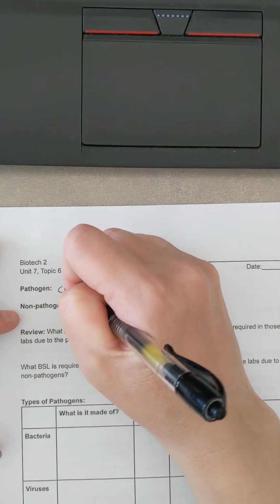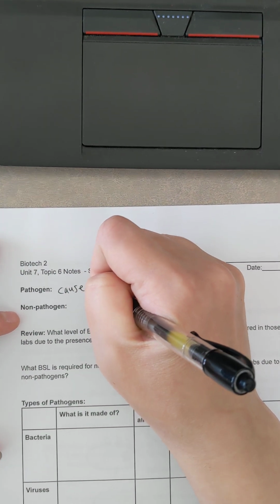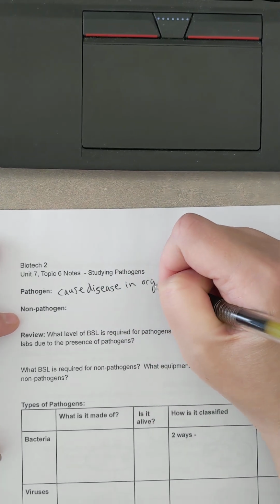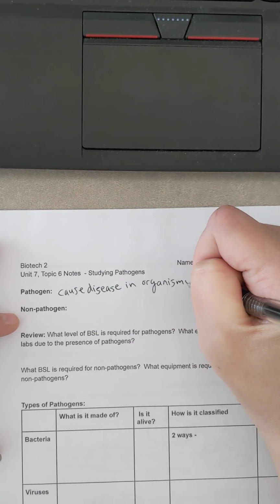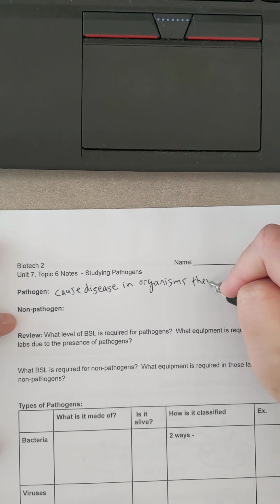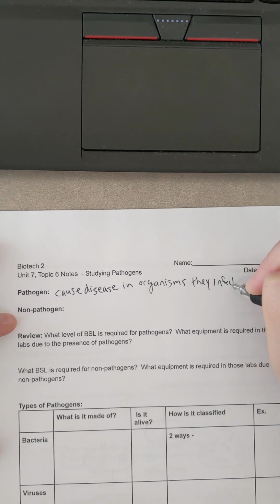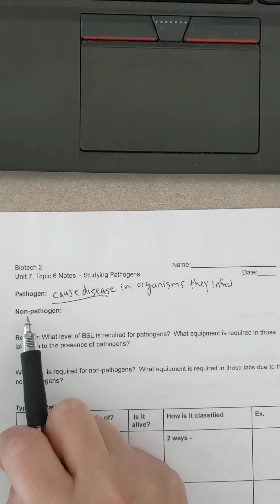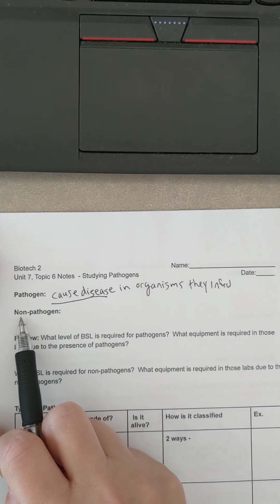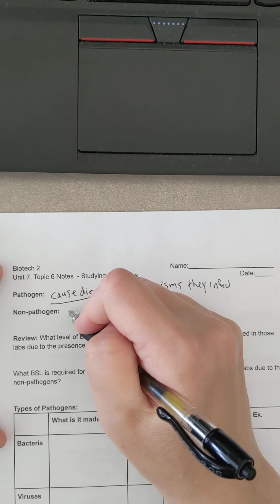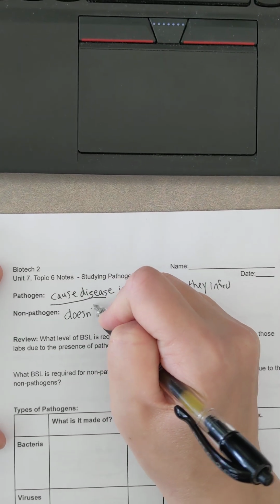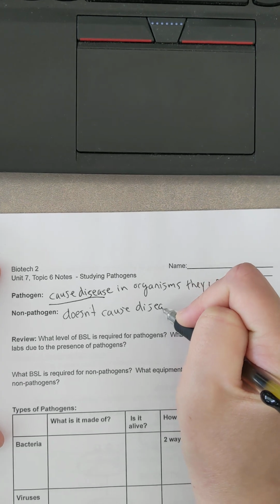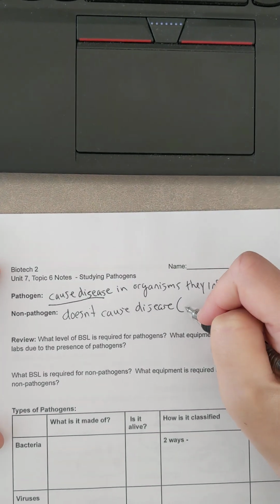Pathogens cause disease in the organisms they infect. So they cause disease. Therefore, when we use our basic understanding of how words work, a non-pathogen doesn't cause disease. But there is an exception to this.